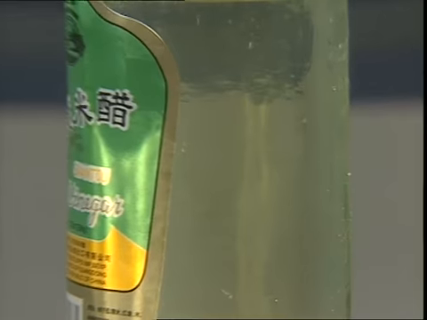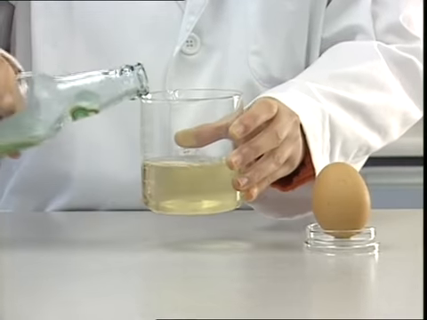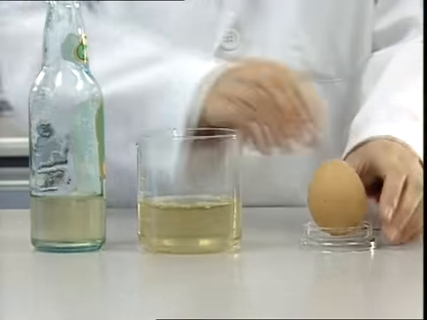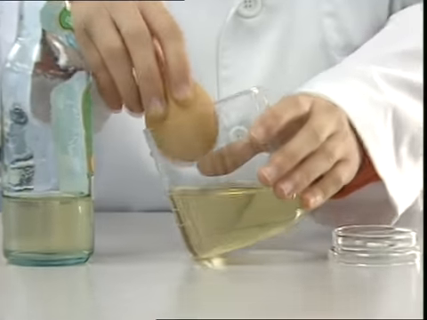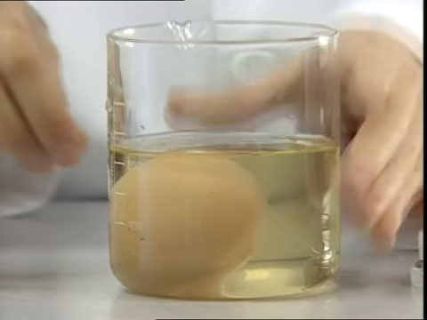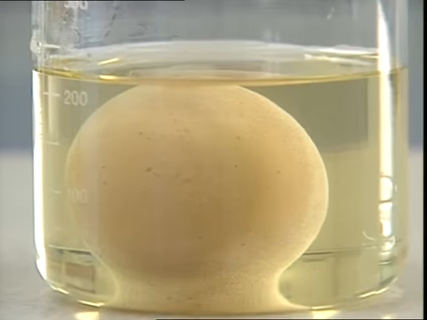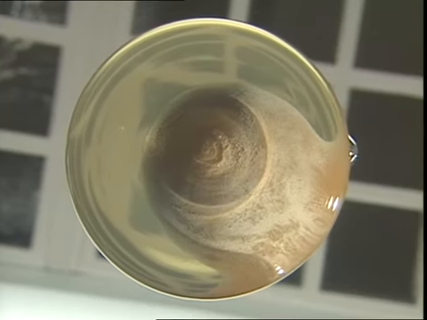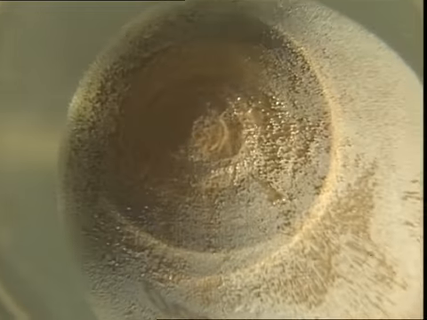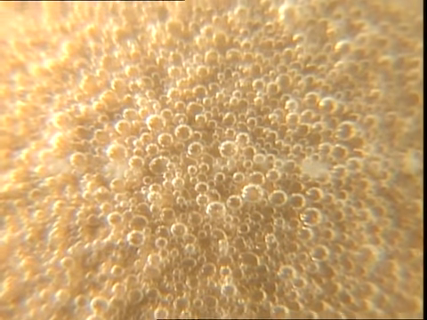This bottle of vinegar contains acetic acid. Pour it into a glass and place an egg in it. What happens? Small bubbles appear where the egg is in contact with the vinegar. What change is taking place? What gas do the bubbles contain?